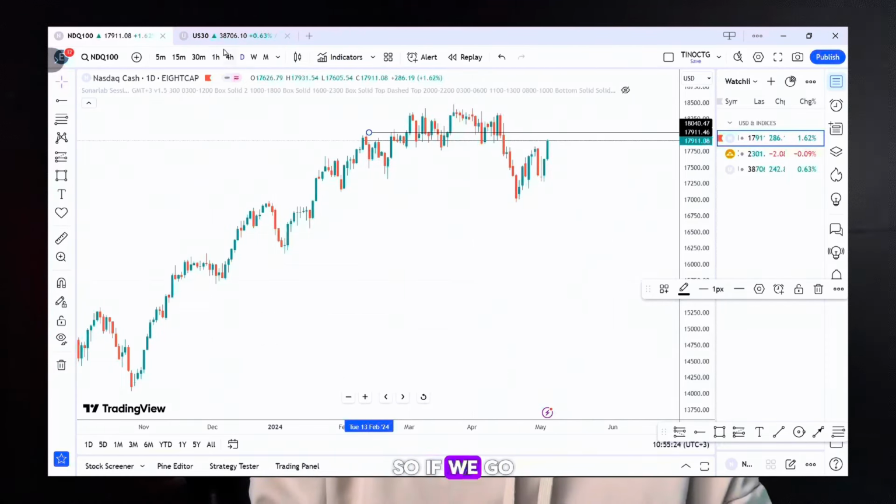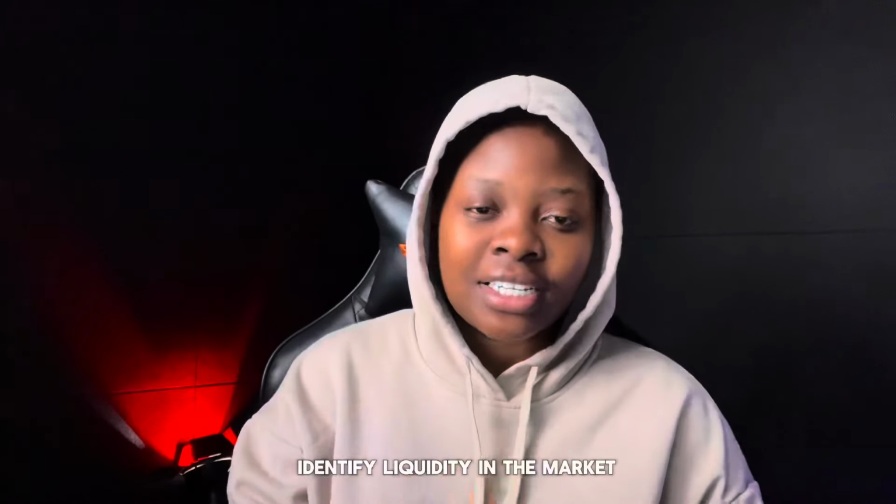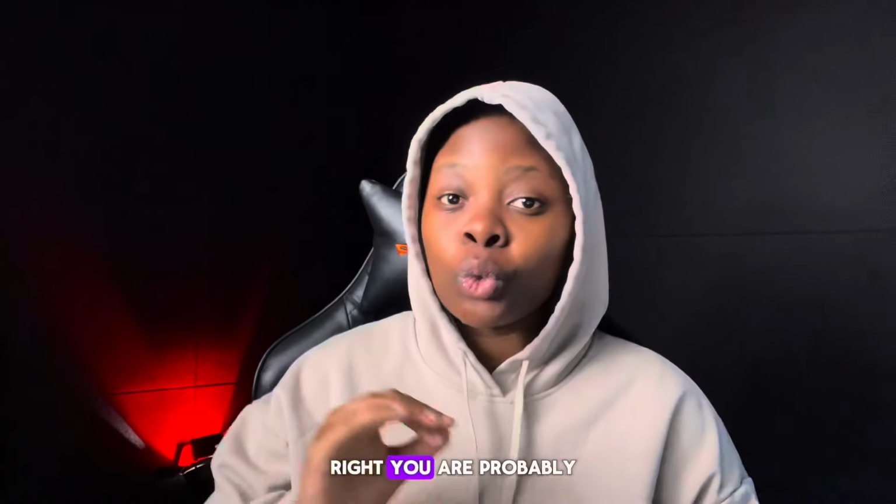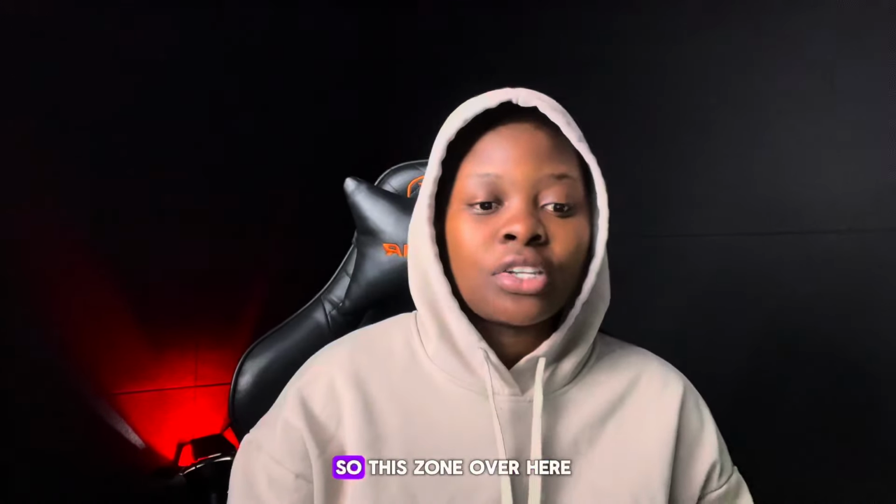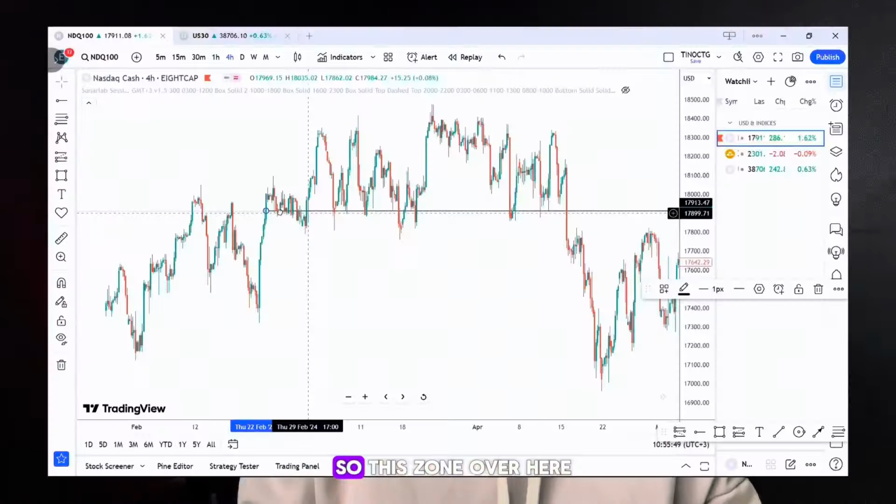So if we go on to our 4-hour time frame, a lot of you should have heard this particular statement that if you cannot identify liquidity in the market, you are probably the liquidity, right? So this zone over here, we could have considered that as a liquidity zone, right?